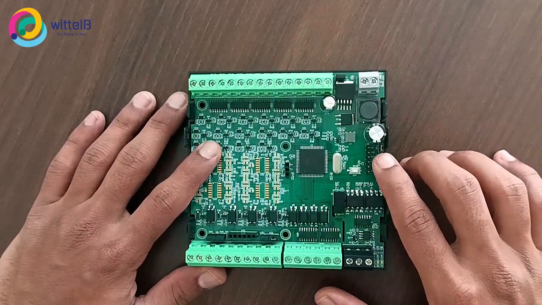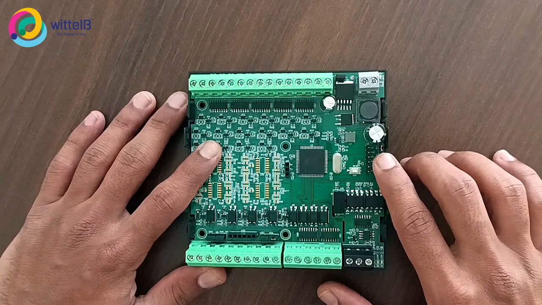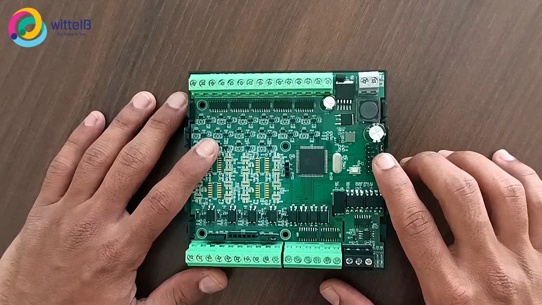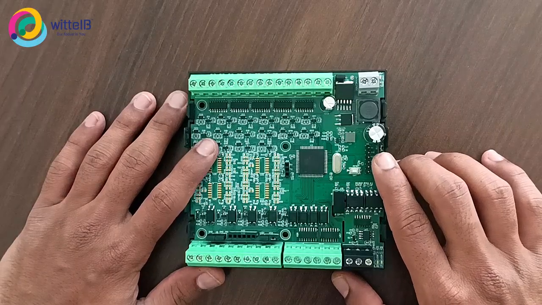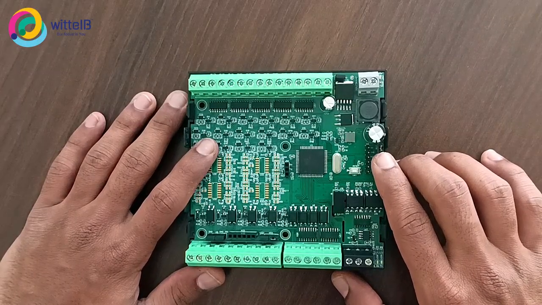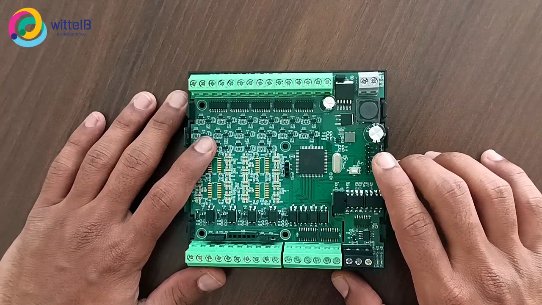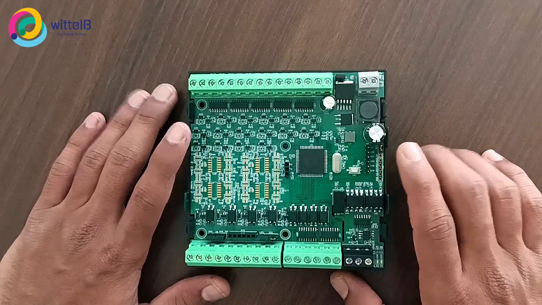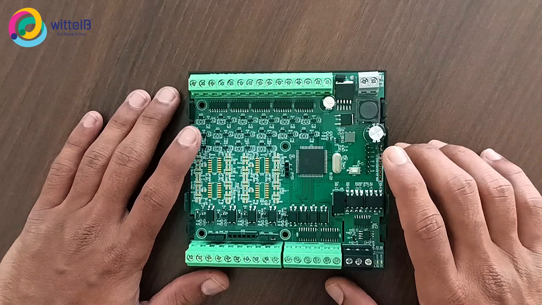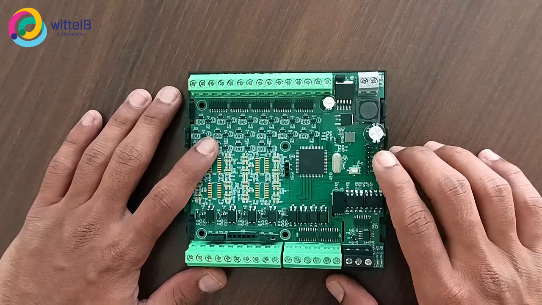So here we have the jumper part, where we can select the slave ID and the baud rate through the RS485. To set a new slave ID and baud rate, the jumper should be in an open loop, and to get back to the board's default, the jumper should be in a closed loop.